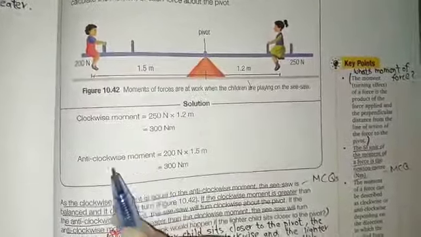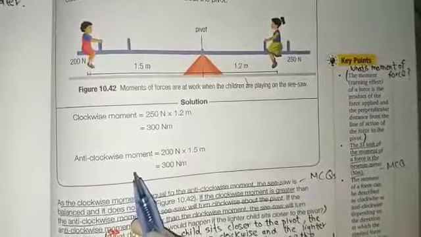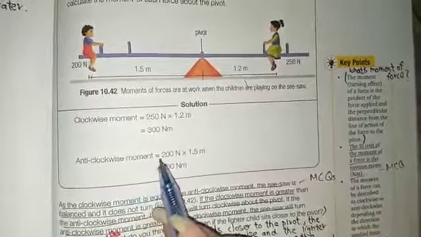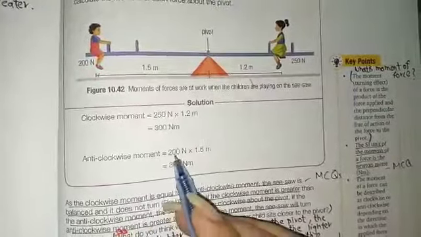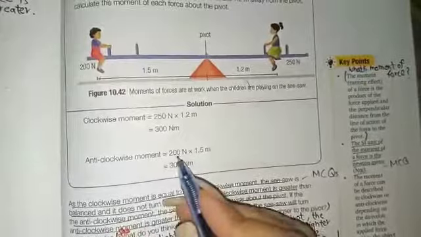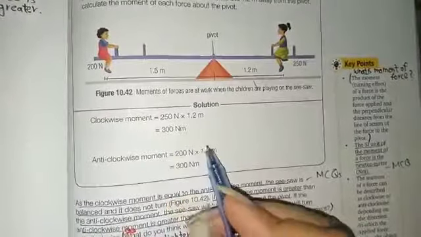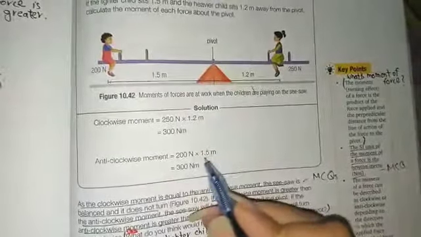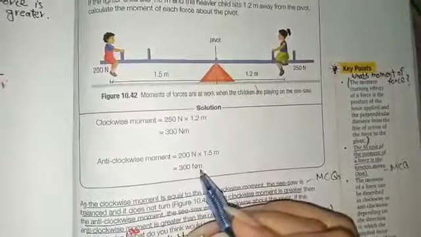So class, in the anti-clockwise moment the formula of the moment of the force remains the same: the moment of the force is equal to force multiplied by distance. Here the force represents the weight of the lighter child, that is 200 Newtons. So here we will put the value of the weight of the lighter child, and the distance between the lighter child and the pivot point is 1.5 meters. So here we will put the value of the distance, and here the answer comes to 300 Newton meters.